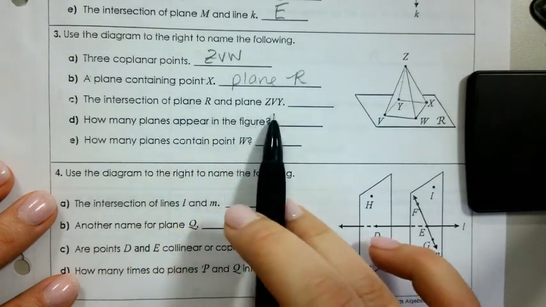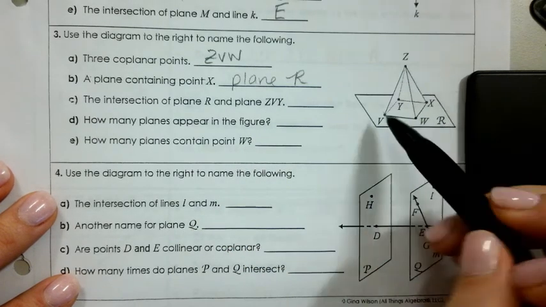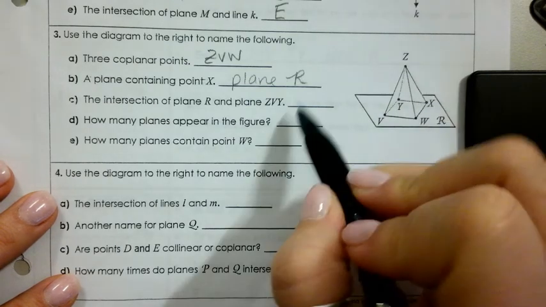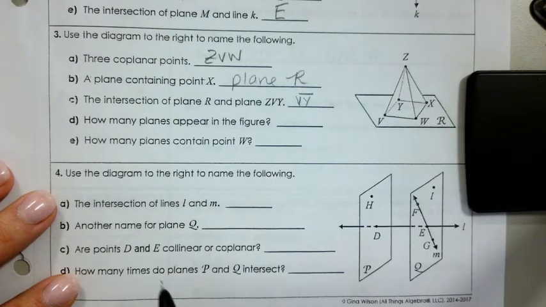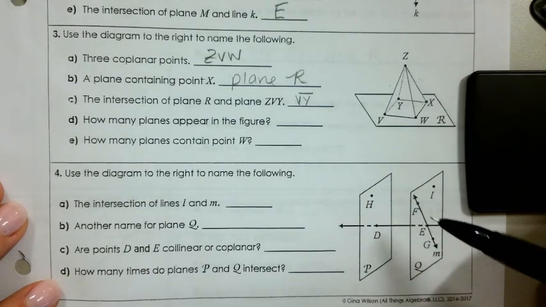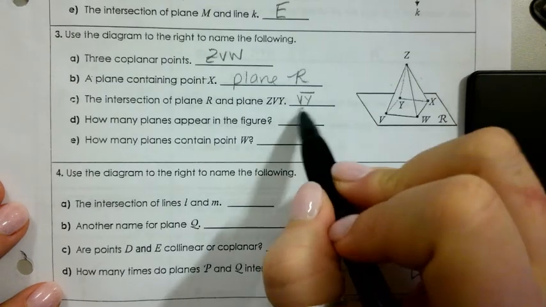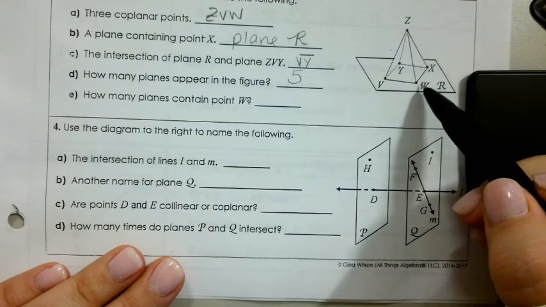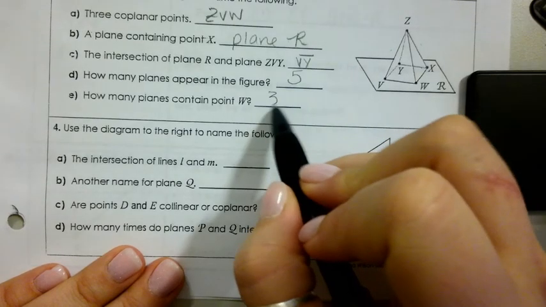Intersection of plane R and plane ZVY. So we need a line by the notes. R is like the ground here, and ZVY is that backside. So it would be line segment VY. How many planes appear in the picture? So we have 1, 2, 3, 4 up the sides of the prism, but then we only have 1 on the bottom, so we have a total of 5. How many planes contain point W? So we have to think this side plane, and the bottom, so that's 3.